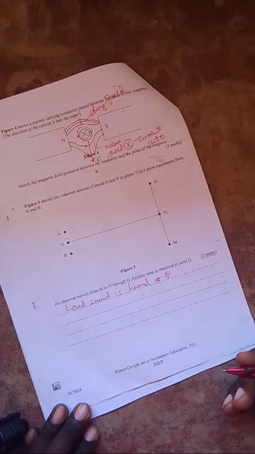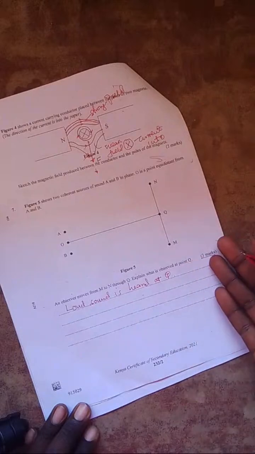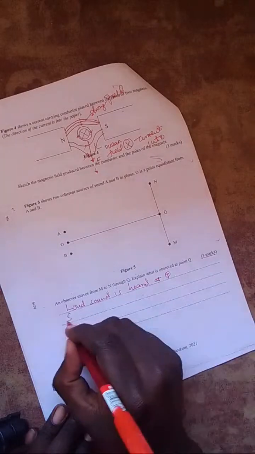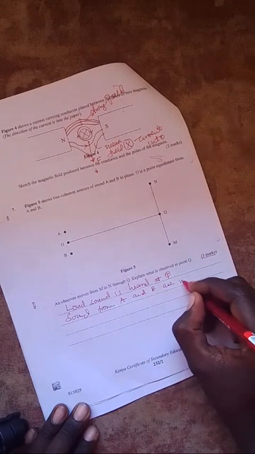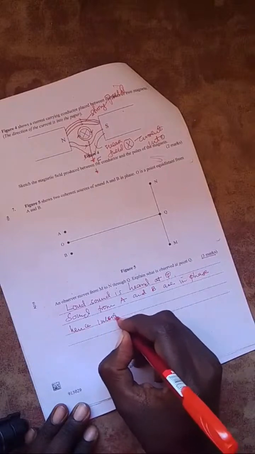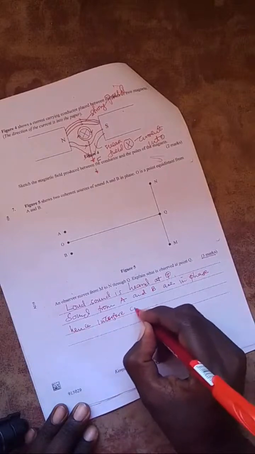Then we now try to explain so that you can acquire the remaining 2 marks. Therefore, sound from A and B are in phase, hence interfere constructively.